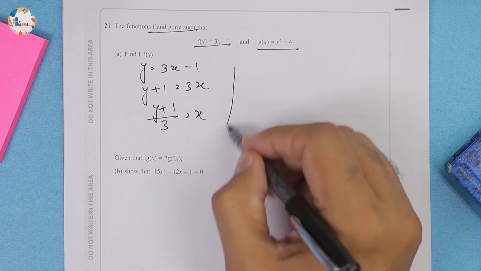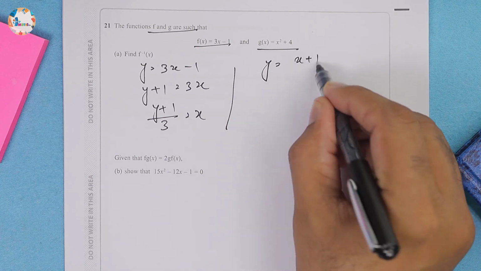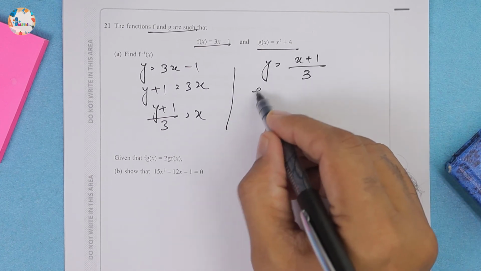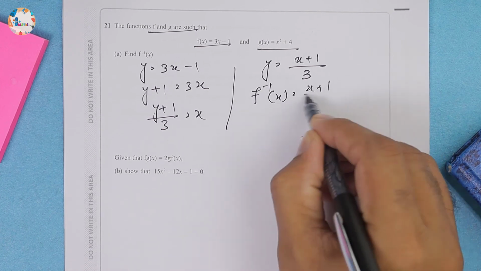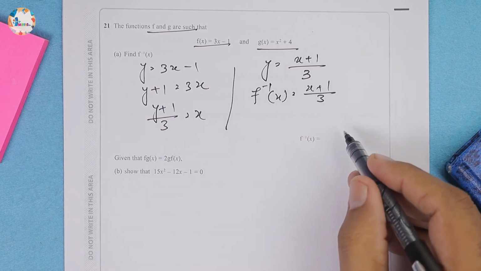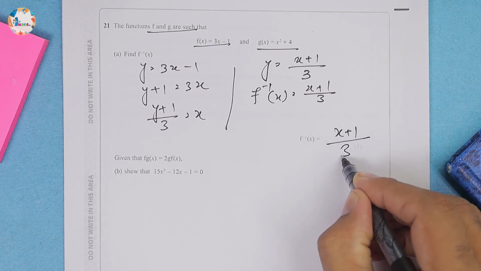Now we can swap x and y. So y will be equal to x plus 1 over 3. This is our f inverse of x, which is equal to x plus 1 over 3. This will be our final answer, which is x plus 1 over 3.